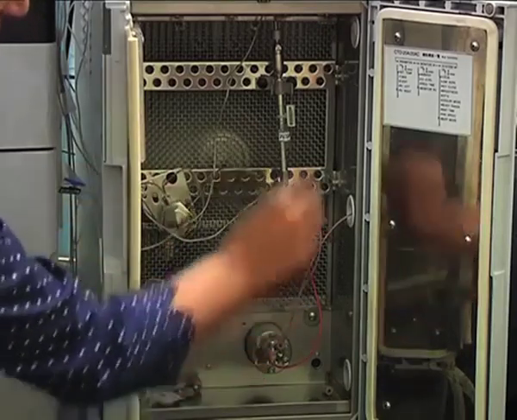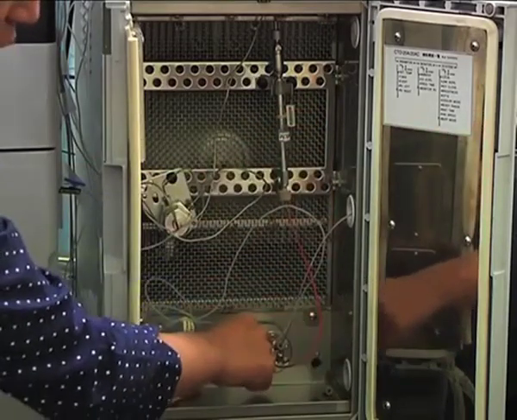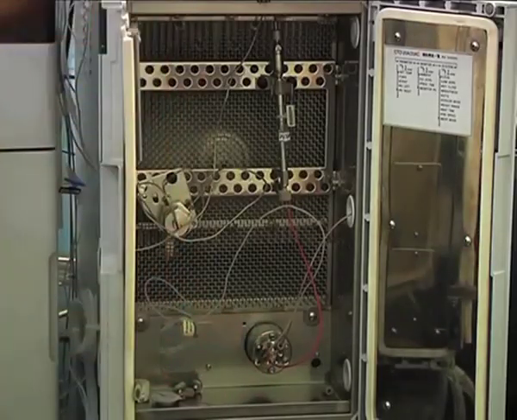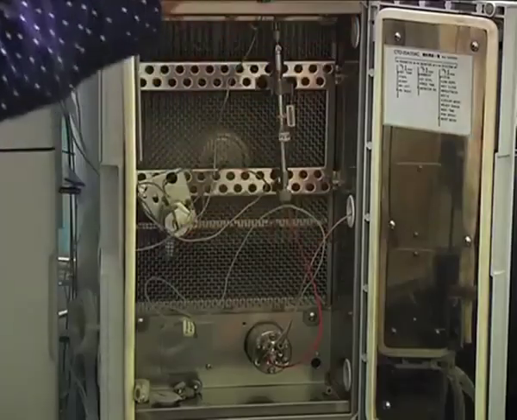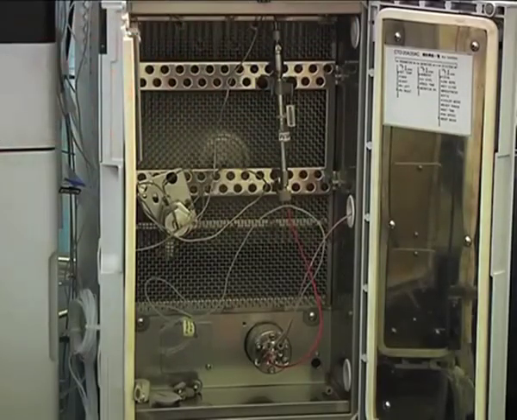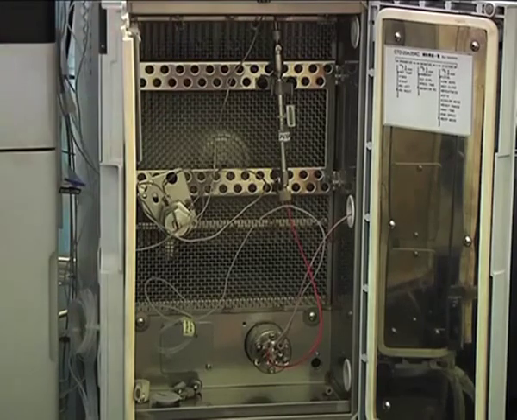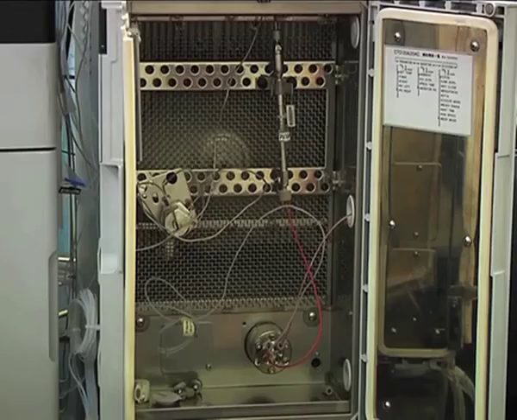Here you can see the column outlet is coming to this particular valve. There is another line which is going to the waste, and another which is going to the MS. So I can give a command like from 1 to 10 minutes, pass the flow to the MS, and once all my peptide peaks are eluted, direct the flow to waste. So it will not contaminate my mass spec.